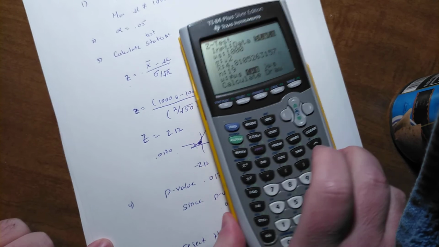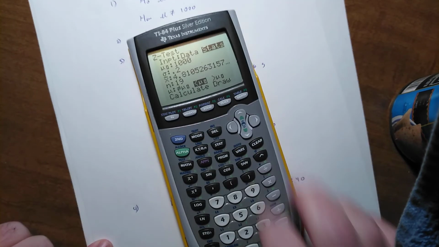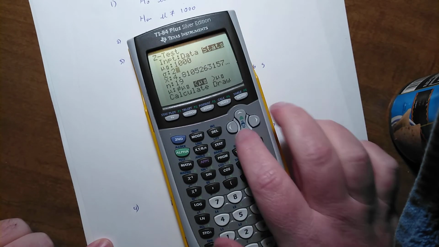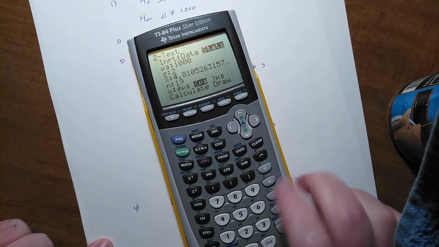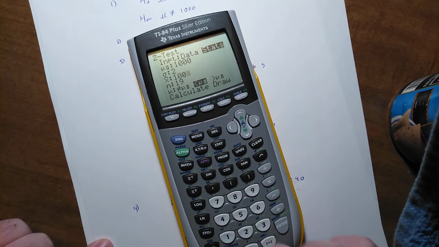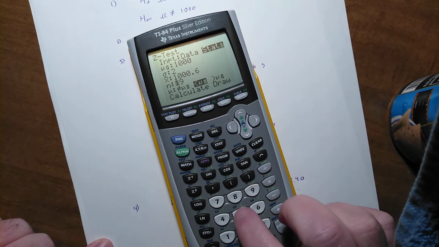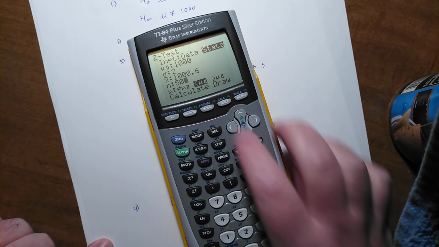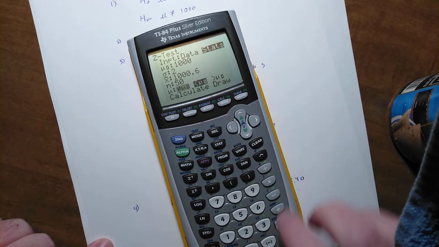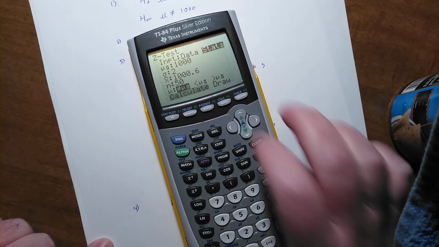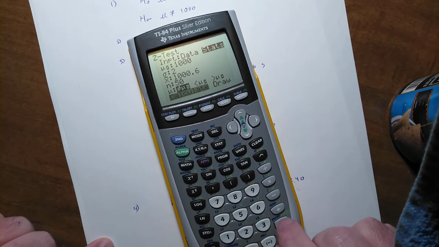My standard deviation, they told us that was 2. So standard deviation is 2. X bar was 1,006. Okay. We have 50 for our values here, and we're going to go ahead and hit a two-sided test. Drawing takes a little bit long, but it is really nifty to see that. But if you don't, that's okay.